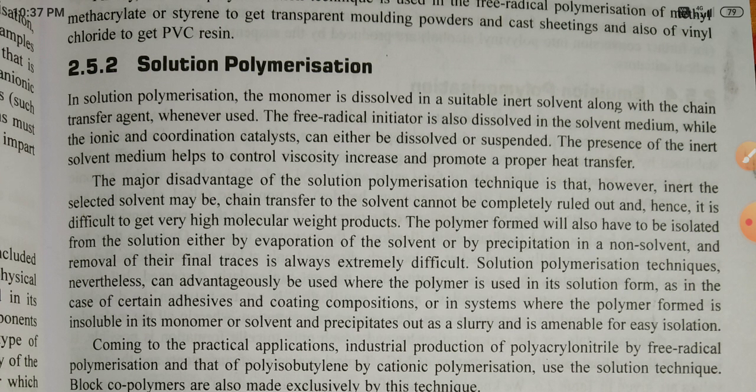Now the major advantage and disadvantage of solution polymerization: however inert the selected solvent, chain transfer to the solvent cannot be completely ruled out, and hence it is difficult to get very high molecular weight product. The polymer formed also has to be isolated from the solution either by evaporation of the solvent or by precipitation in a non-solvent, and removal of the final traces is always extremely difficult.